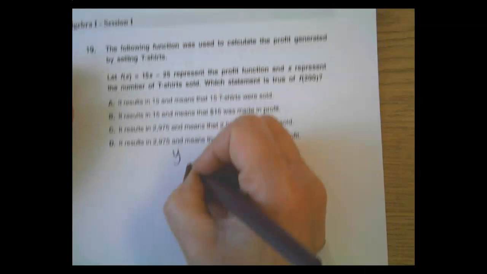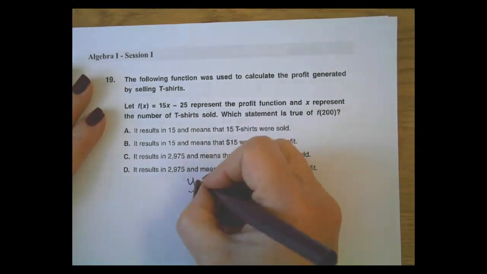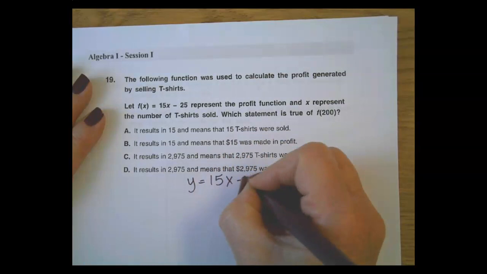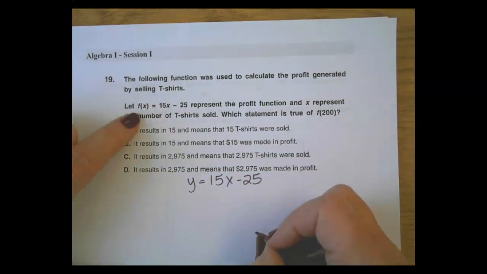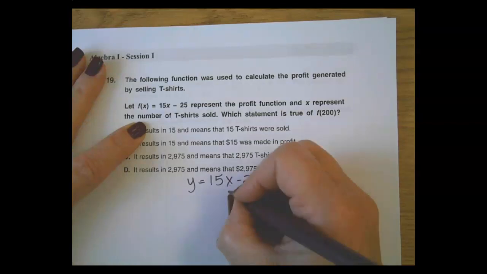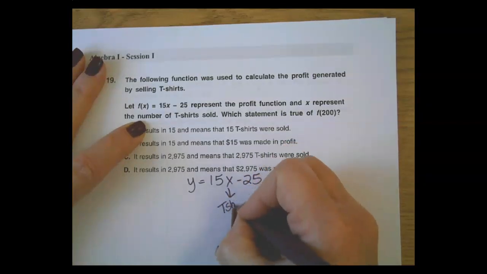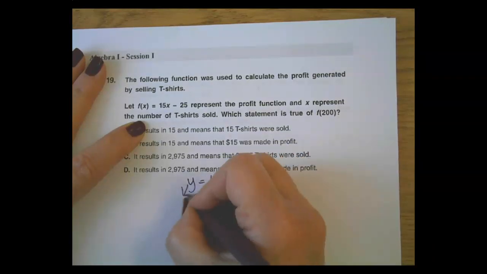All right, t-shirt time. Let's see here. We've got our equation here, and let's understand what all of this means. I always like to change that f of x to be a y. Okay, so this represents the profit function, and x represents the total t-shirts sold. Y is our profit.